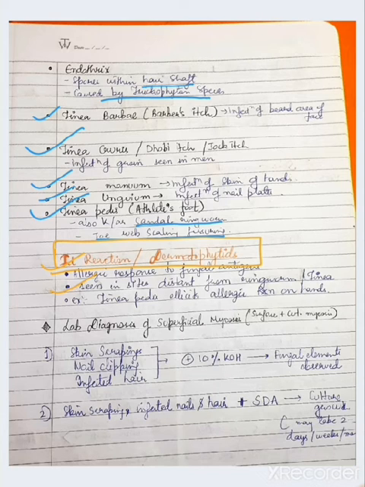Now, the lab diagnosis of superficial mycosis, which includes surface mycosis plus cutaneous mycosis. Firstly, we will take skin scrapings, nail clippings, and infected hair plus 10% KOH. The fungal elements will be observed. Now, skin scrapings, infected nails and hair plus SDA, which is Sabouraud dextrose agar, give culture growth, which may take 2 days, weeks, or even months.